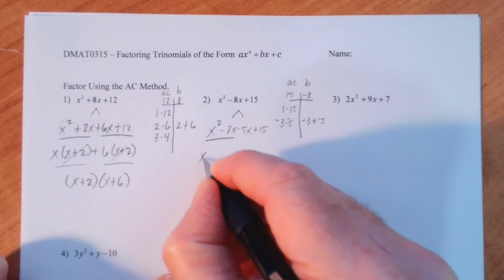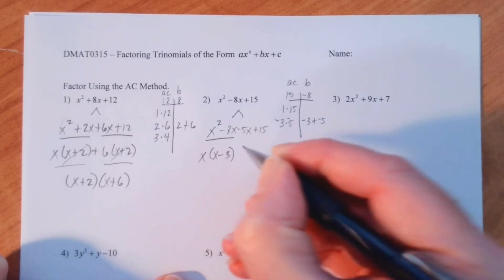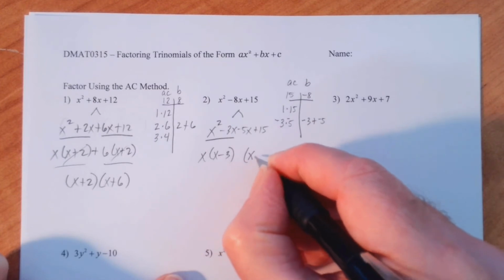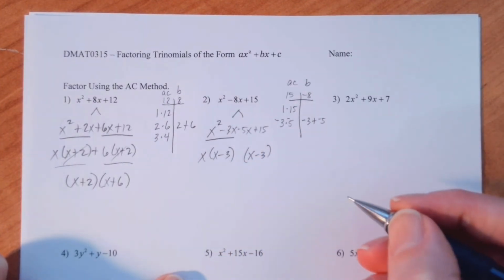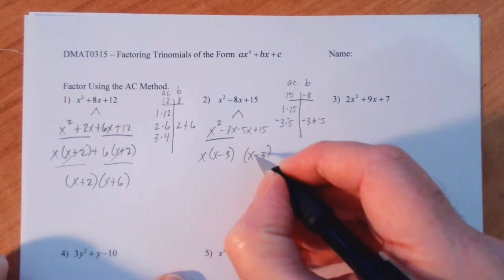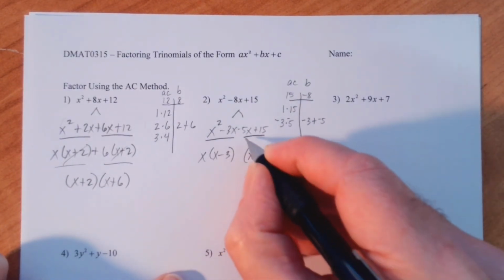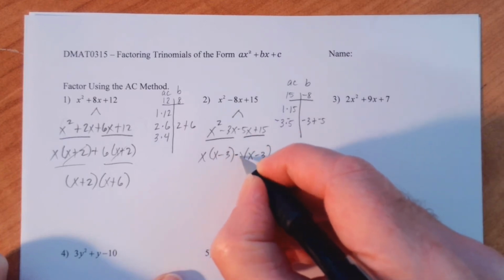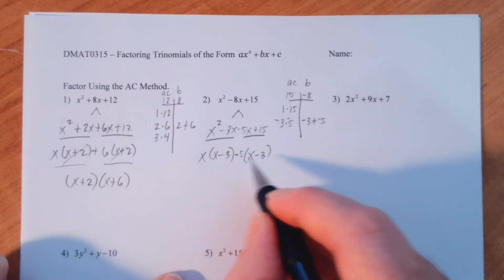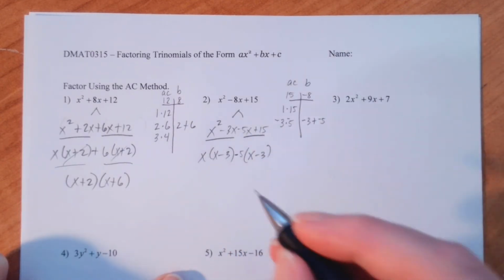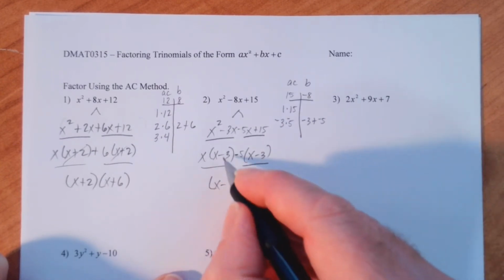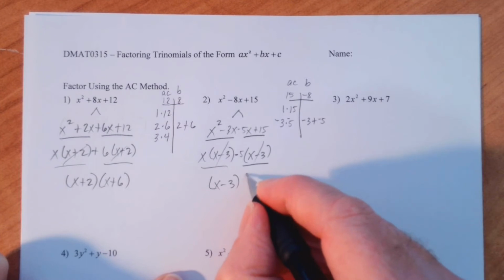So let's factor by grouping. We get x times x minus 3. And then, we expect to get another x minus 3 here, because if these aren't the same, we wouldn't be able to factor by grouping. So that means to get these 2 terms, I need to multiply by a negative 5. Notice negative 5 times x is a minus 5x, and negative 5 times negative 3 is 15. And so we have 2 terms with the common factor of x minus 3, and the other factor is x minus 5.